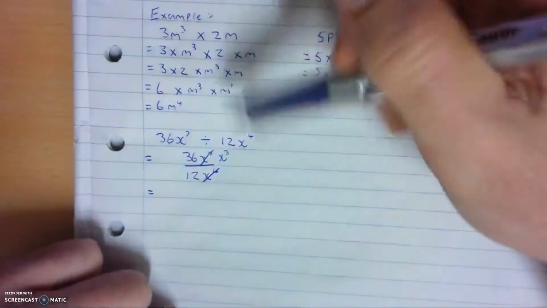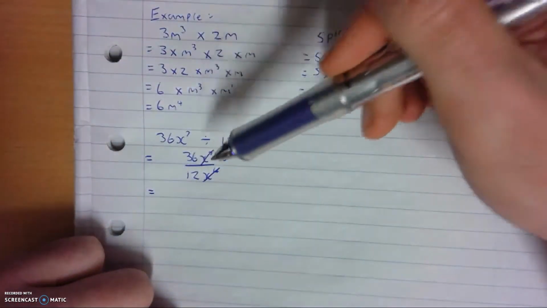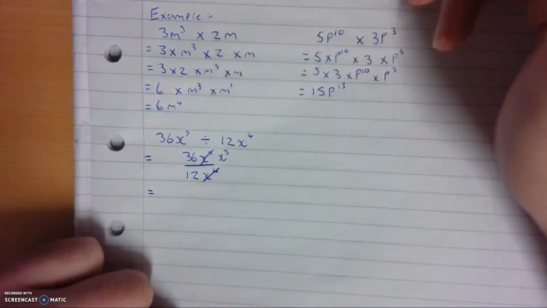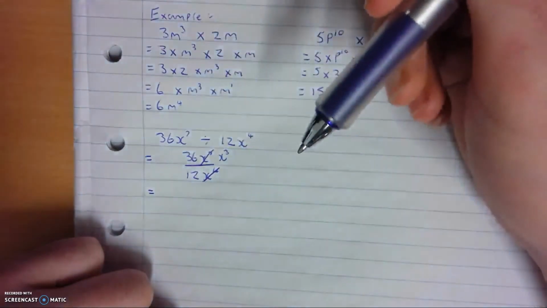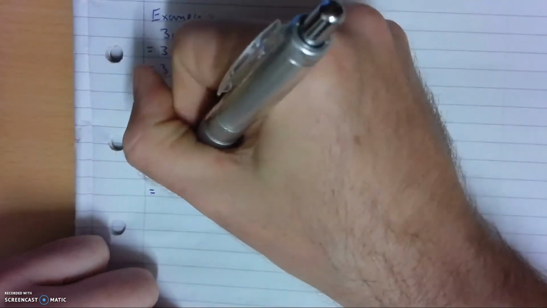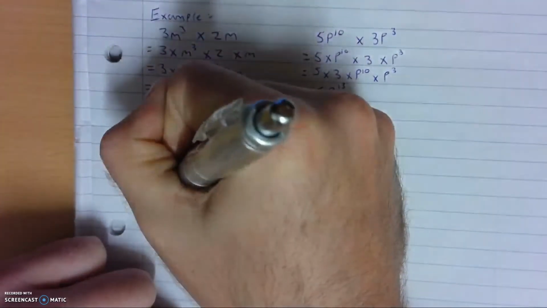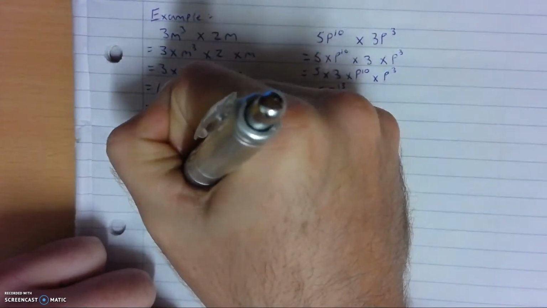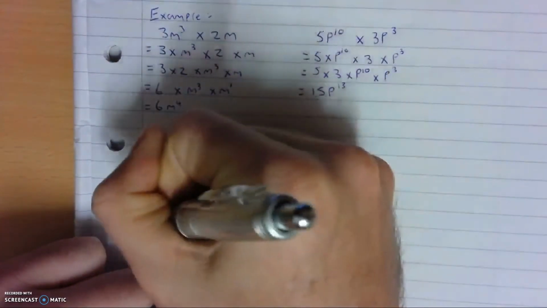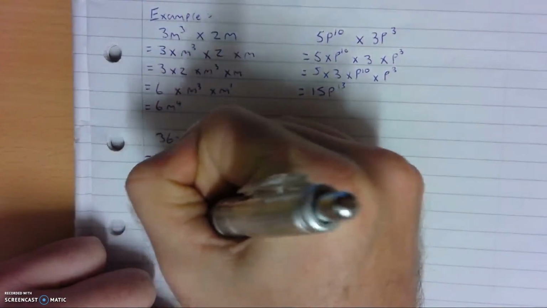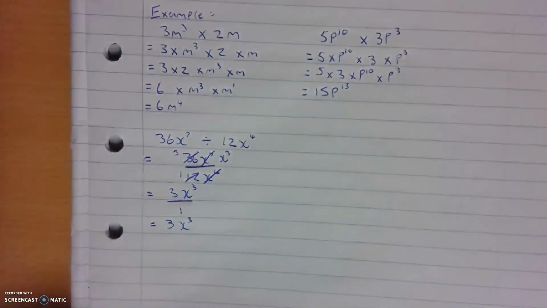Now I can also do the same with my 12 and my 36. So the highest common factor that'll go into both 12 and 36 evenly is 12. So 12 will go into 12 once, and 12 will go into 36 3 times. So I've got 3x to the power of 3 over 1, which can just be written as 3x to the power of 3.